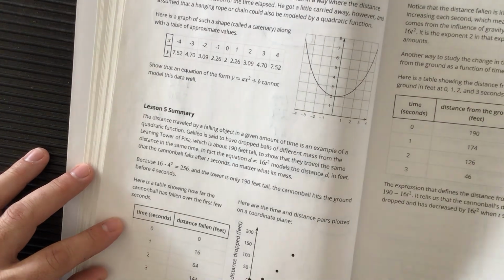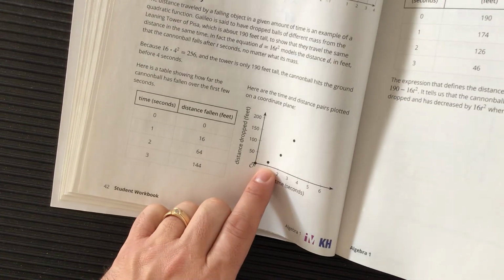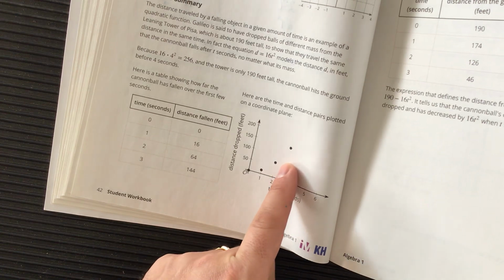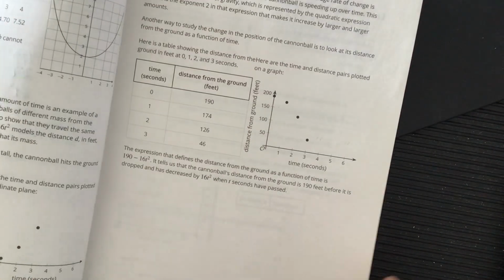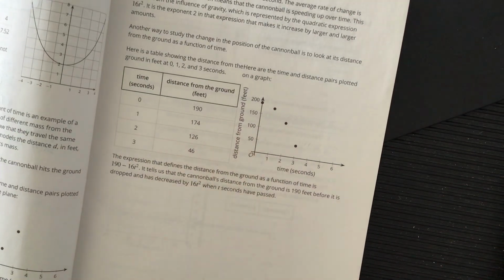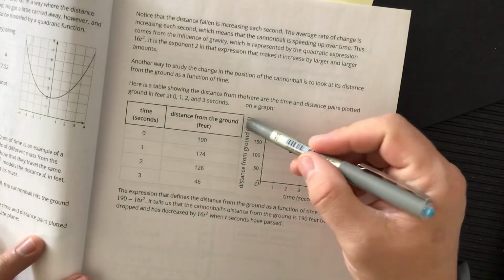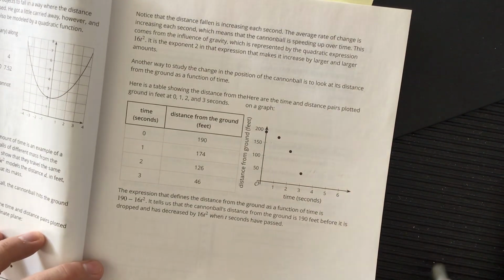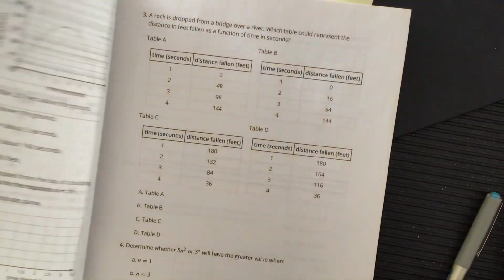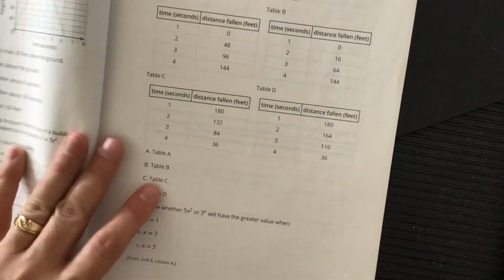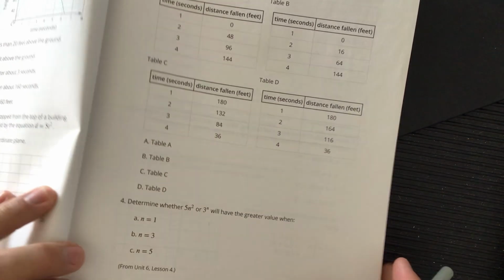So then they go through and plot them. One is, again, distance dropped, and you can see what kind of shape that's going to make. And the other one would be distance from the ground. Again, this is the one that I would be more concerned about. How far is it away from the ground? And you can see what kind of shape we're going to have there. Okay, pretty self-explanatory from there, as long as you remember that equation. Take a look at your homework.